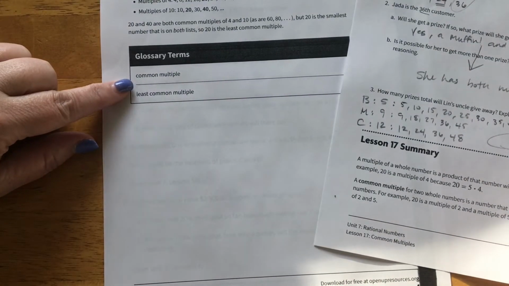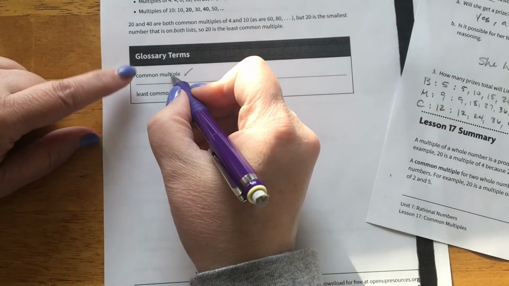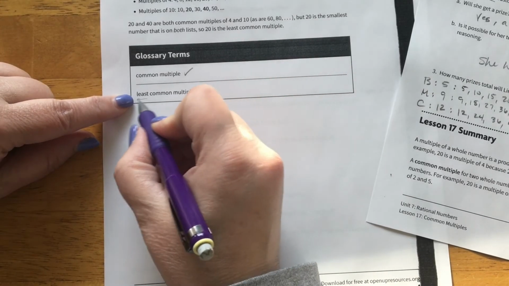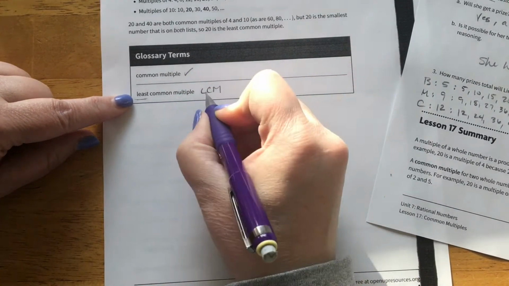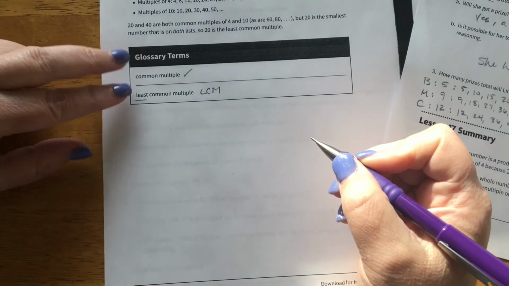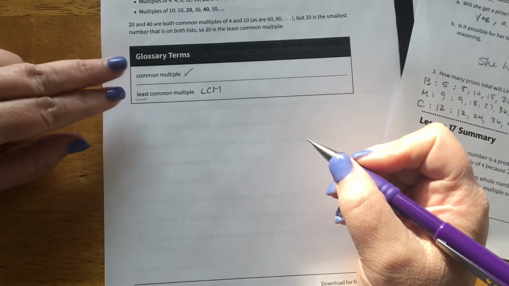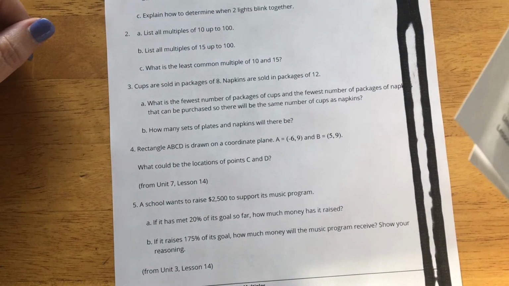There's our lesson summary page. And we did have 2 new vocabulary words today. Common multiples, again, all those multiples that they have in common or that are the same. And then the least of those is the LCM, the least common multiple. Those glossary definitions are super great and they have super great examples. So if you need a little bit more help on those, you can look at the glossary in the very back of your workbook. And now, ladies and gentlemen, we are ready for our homework.